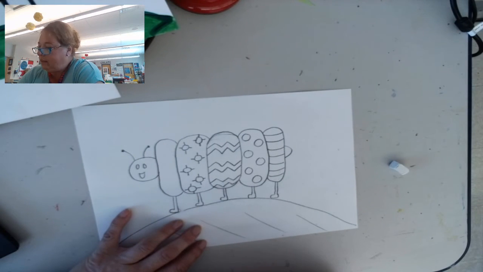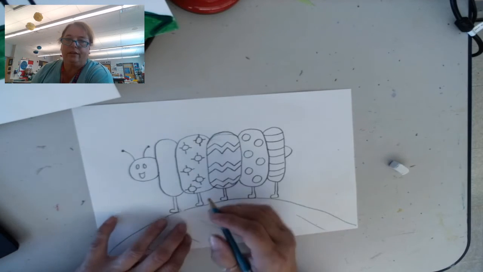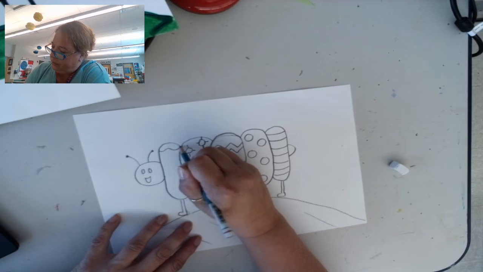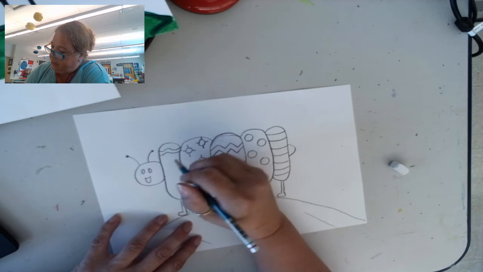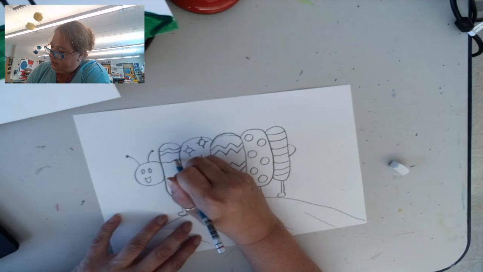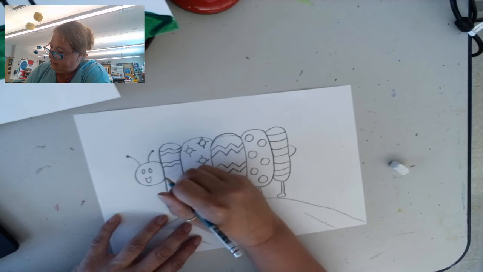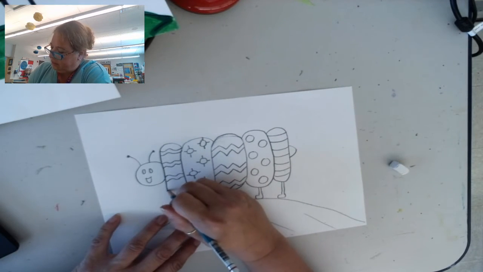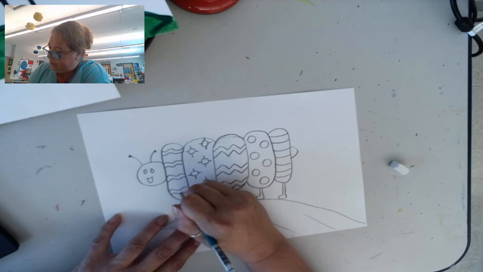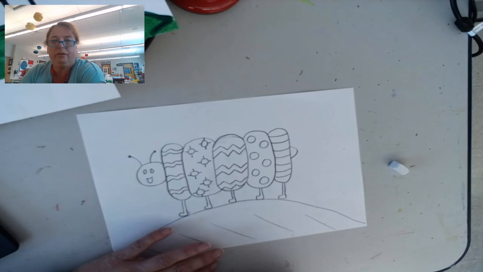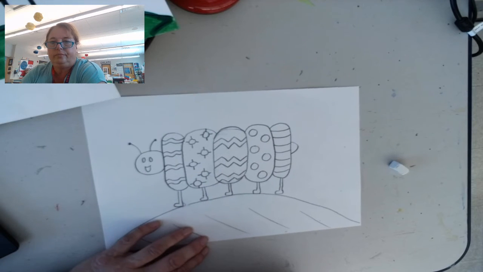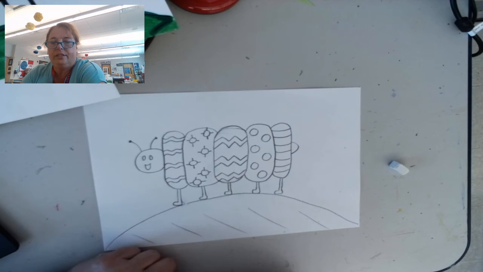And then, oh, I think I'll do wavy lines. So I'm just going to do a wavy line, stripe, and then another wavy line, and another, and another. Now yours doesn't have to look exactly like mine. You can pick out your own patterns. And then you can decide how you want to color it as well.